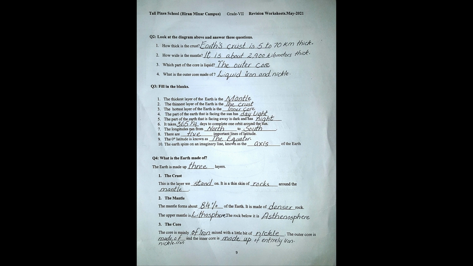Number 2, the mantle. This is the second layer of the earth. The mantle forms about 84% of the earth. It is made of denser rock.